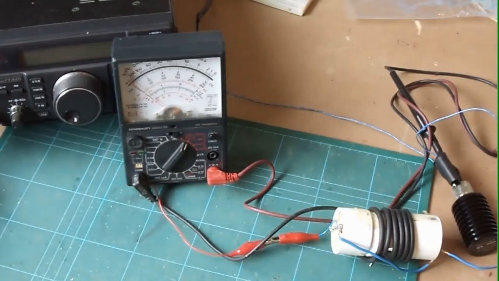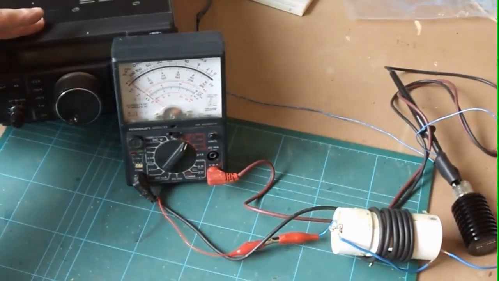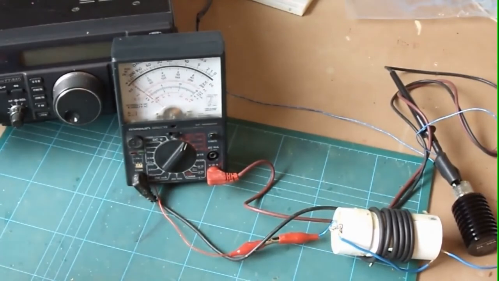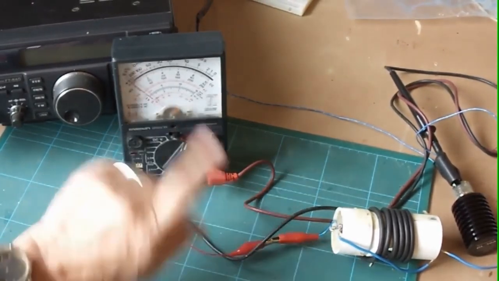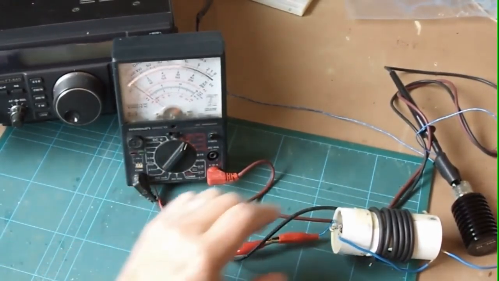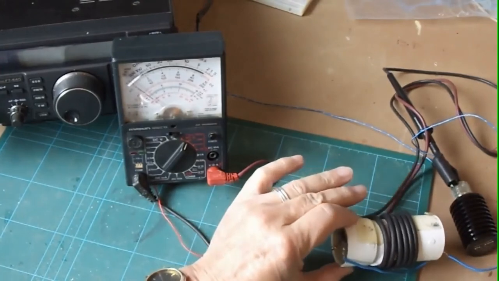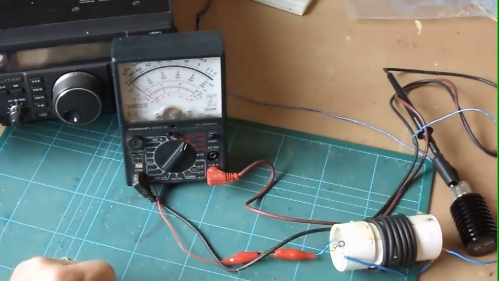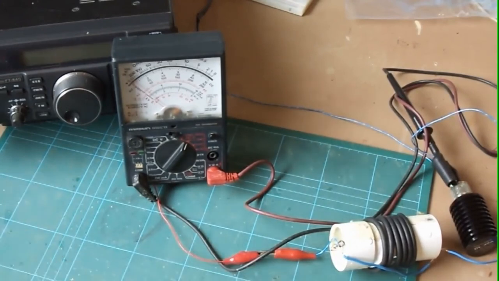It's a bit crowded on the bench. This is a transceiver. This is going to be acting as our signal generator, and this is our famous analog multimeter. This here is the parallel tuned circuit. It actually forms part of an aerial system, or it was intended to. I never quite got around to it.